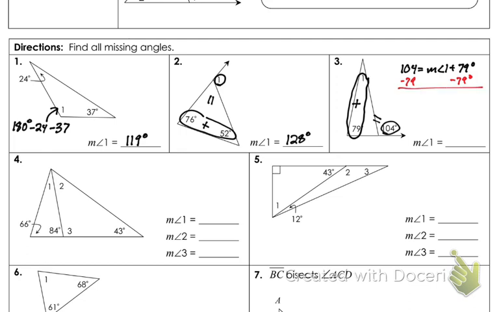And I have 104 minus 79, which equals... It doesn't equal 30. 104 minus 79 is 25. 25 degrees. So we put 25 degrees here.